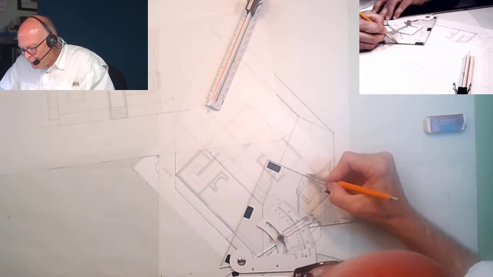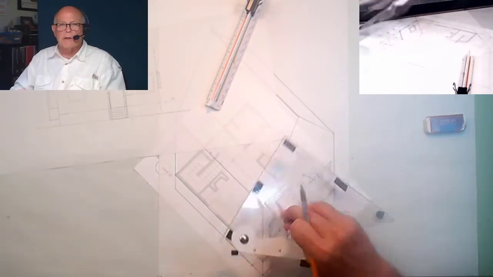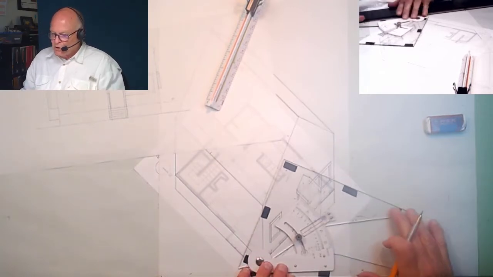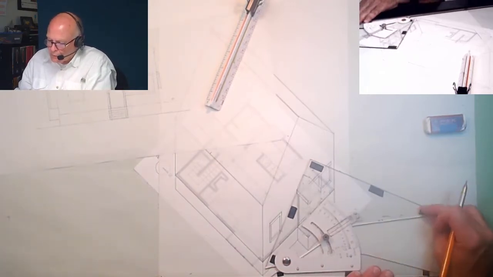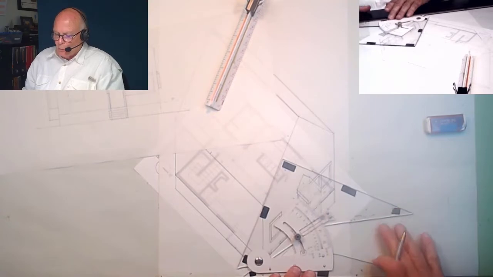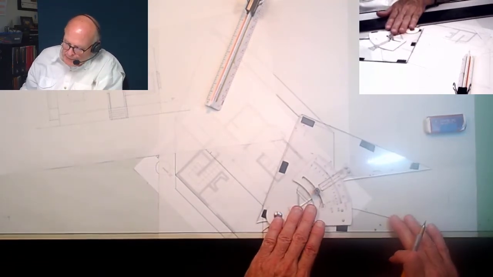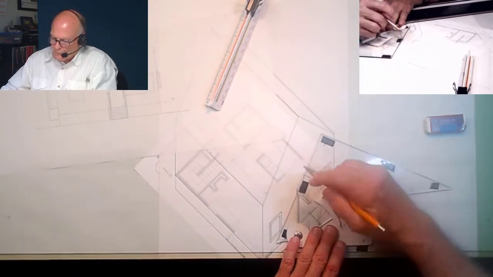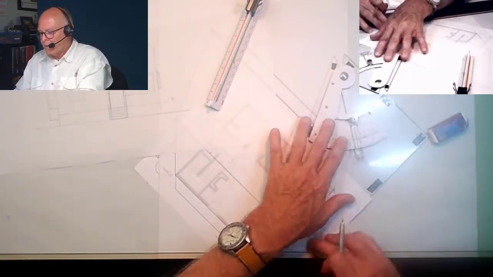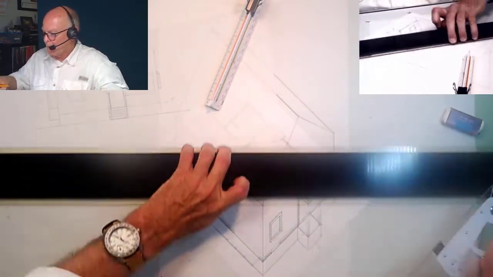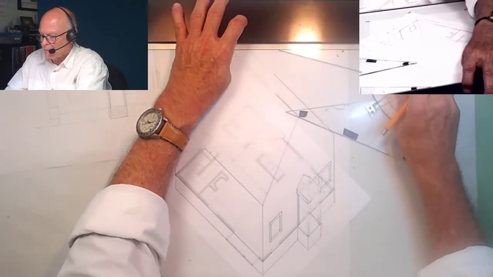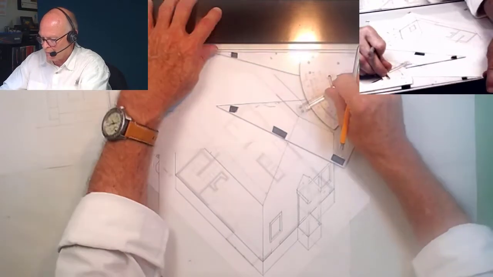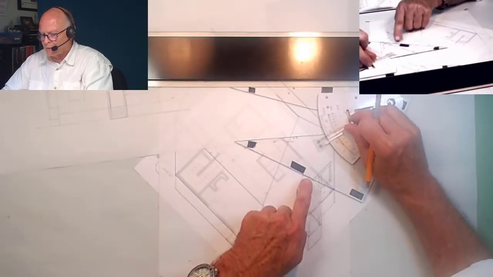Now, if you happen to have an adjustable triangle like this one, what we can do is check our lines. That line's almost there. Yeah, that's better. Okay, we can check our lines to compare, and we're very close to this slope for this slope. And if I flip this to the other side, this line, I'm going to pull it over here, and it's very close to this line.